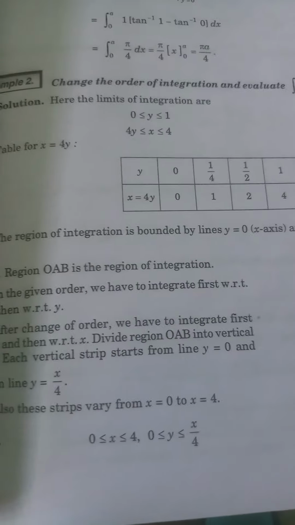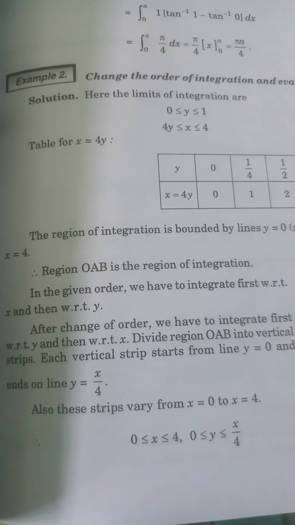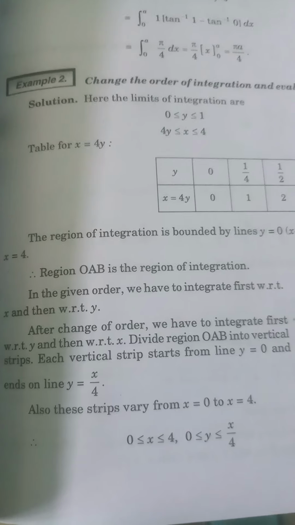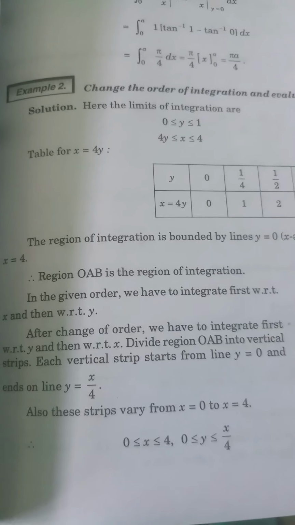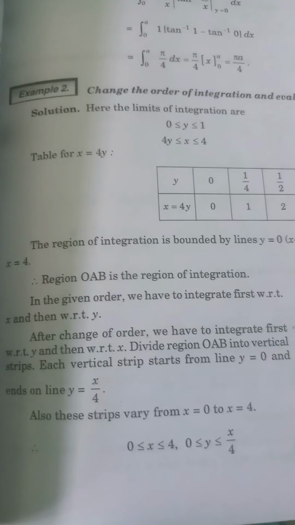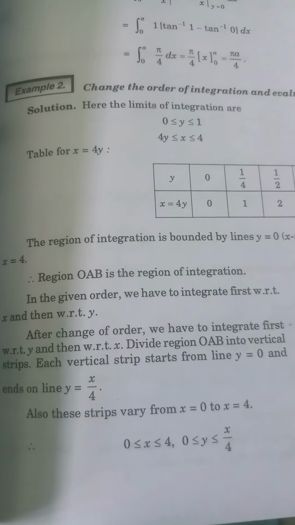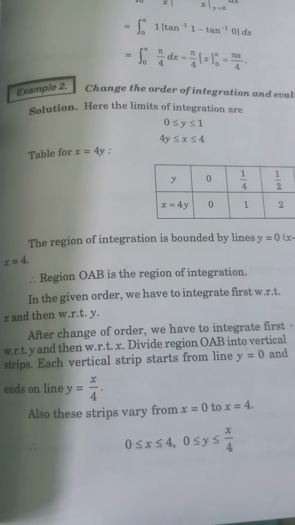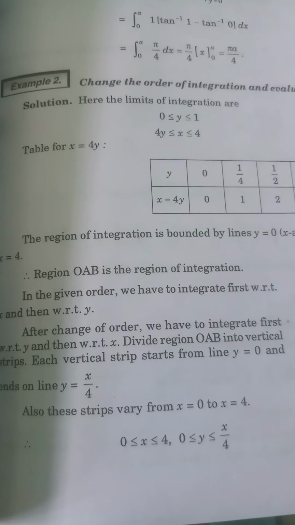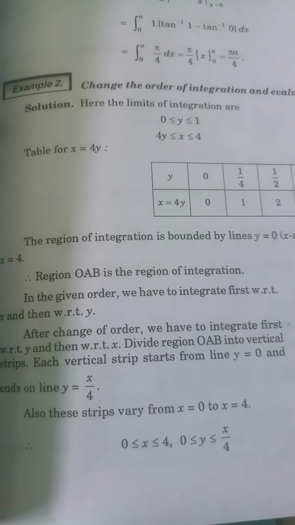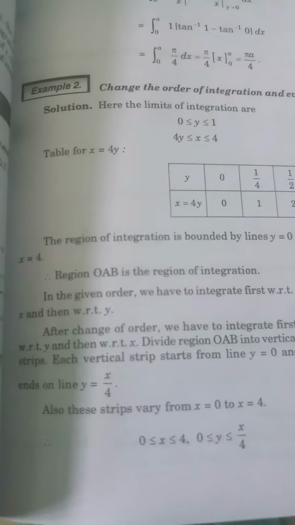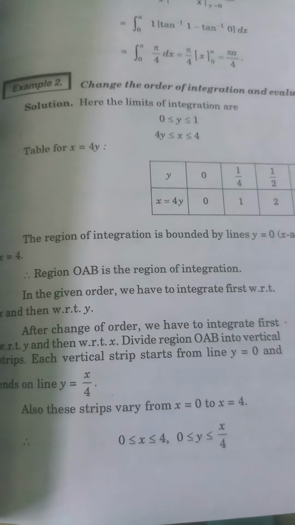Divide region OAB into vertical strips. OAB region को divide region OAB into vertical strips. Each vertical strip starts from line y equal to 0 and ends on line y equal to x by 4.